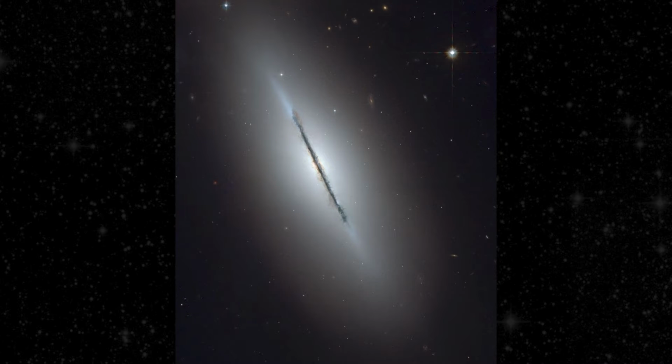All right, so here's a classic lenticular, meaning that you see just a fuzzy cloud, and that fuzzy cloud is very much like an elliptical galaxy, but yet it has a dusty lane going through it. But there's no pink clouds in it that indicate star formation. So this is a standard sort of typical lenticular.